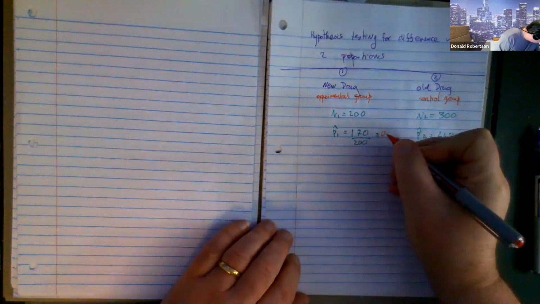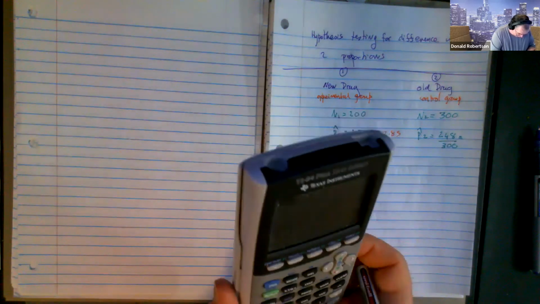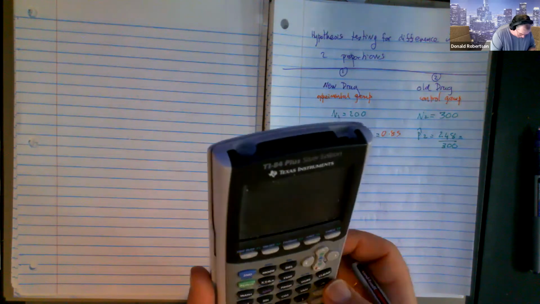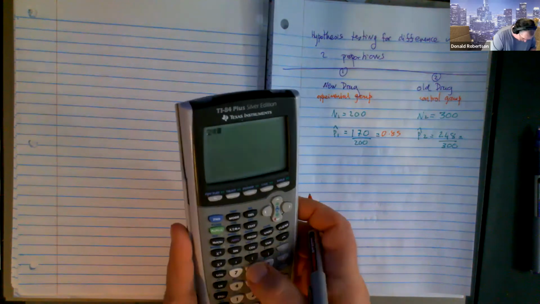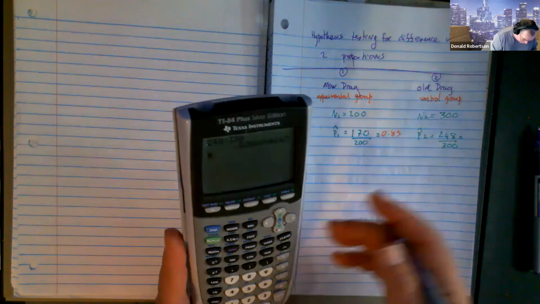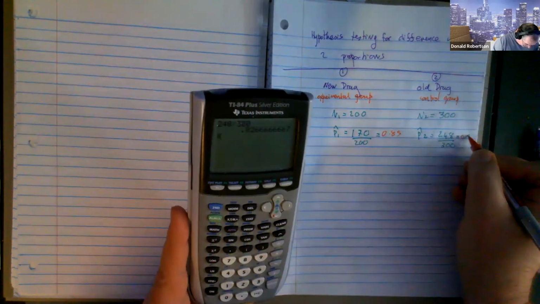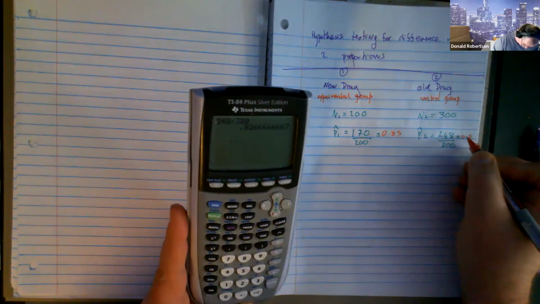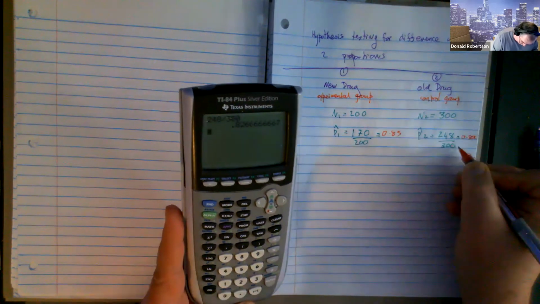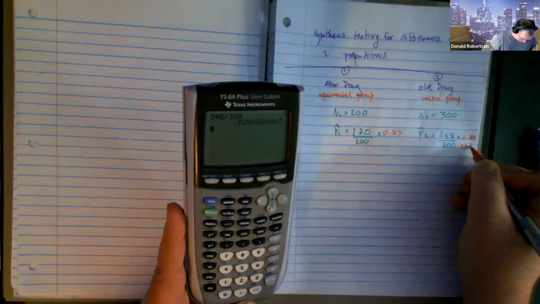So in this case, this fella here is 0.85, I think. Yeah. And over here, 248 divided by 300, and that's about 0.827. We also need a significance level.